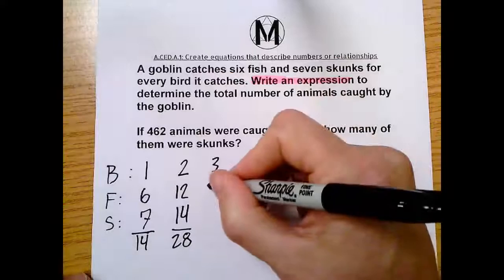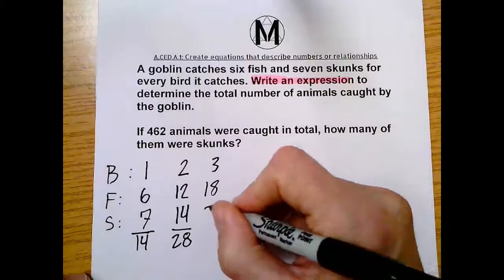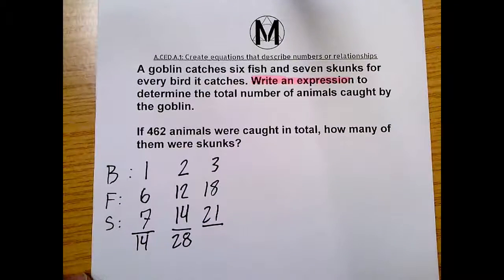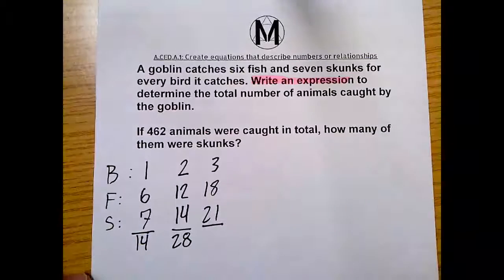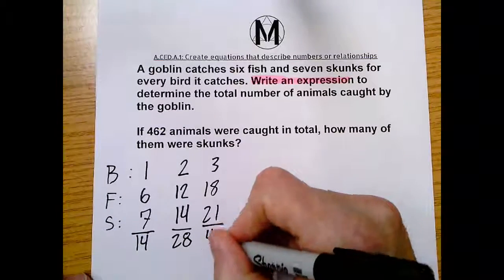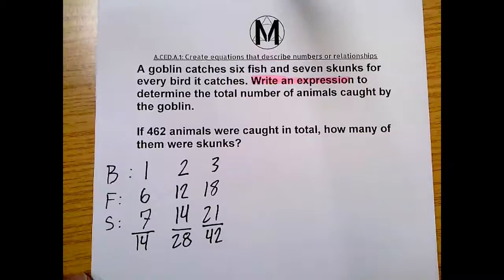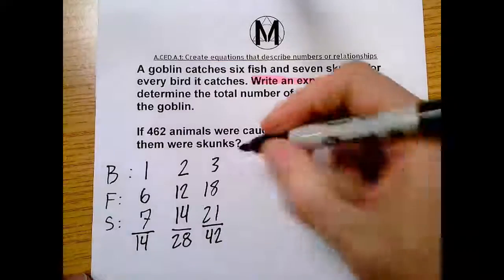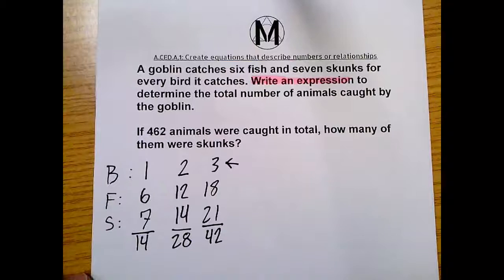Then the goblin would have caught 18 fish and 21 skunks, right? As this keeps on building, if you added these all up, you would get to 42. Let's see, check my math, 8, 9, 10, 11, 12, yeah, 42. You see this pattern developing, and this whole pattern really depends on the birds caught.